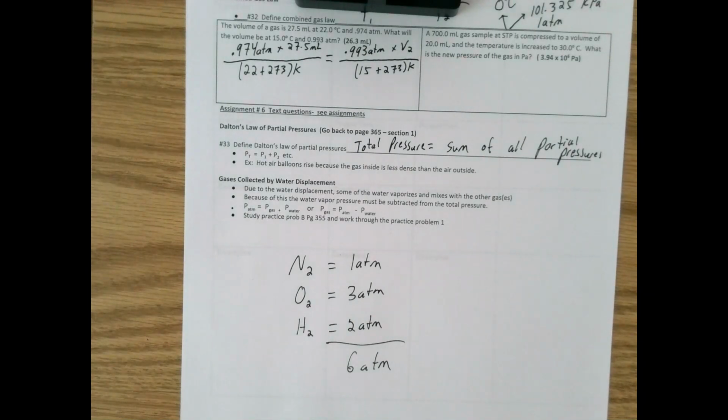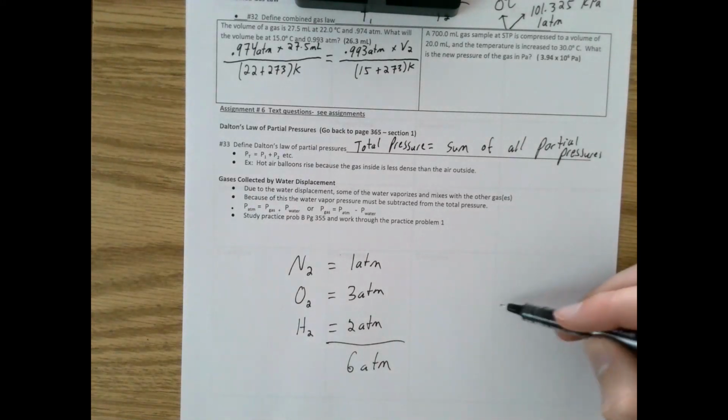So then the last thing that we'll look at here is an application of Dalton's law that deals with when we collect a sample of gas that is above water. Okay? So there is a very common method that we'll look at in the lab for collecting a gas above water. The only issue is, as you might imagine, let's just draw an example here.